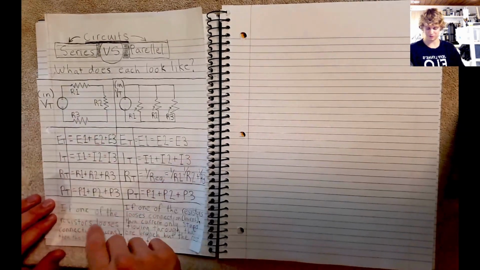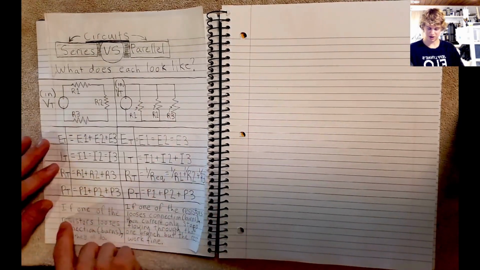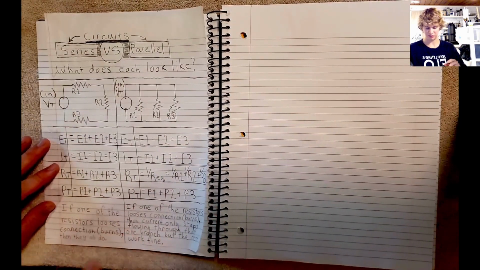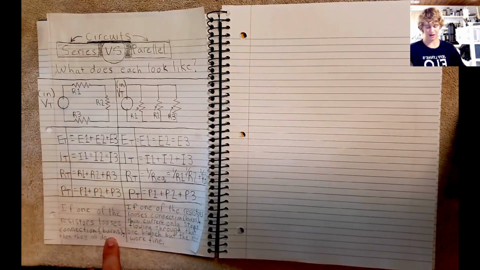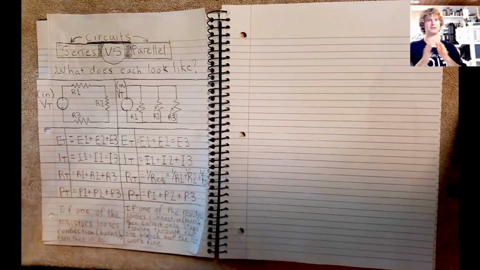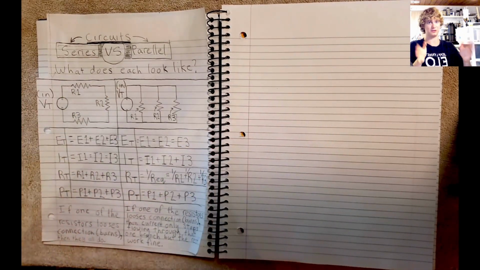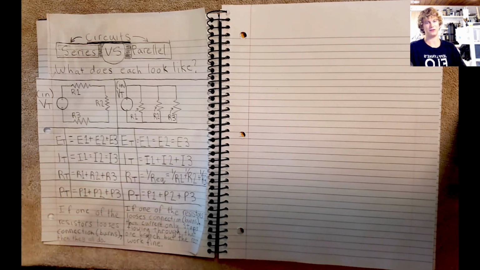Now moving on to the very last tip. If one of the resistors loses connection and, let's say, burns out, which is probably what would happen, then they all would go out in a series circuit. Let's say you have a bunch of light bulbs wired in series, and you have 10 light bulbs. If your 7th light bulb has a problem, everything goes out. If your 3rd light bulb has a problem, everything goes out.